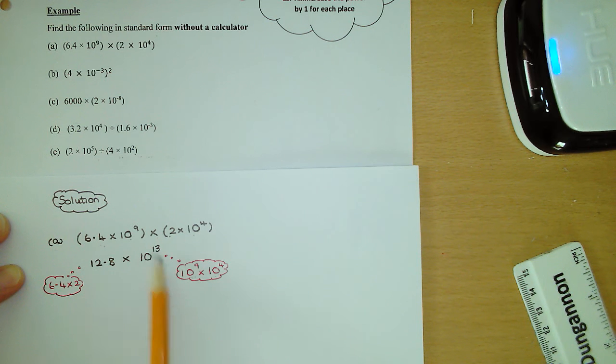It's nearly in standard form, not quite, because the inserted decimal point needs to be moved. We need to make this a number between 1 and 10. So in order to do that, we need to shift the inserted decimal point one place to the left. So if we do that, we're going to get 1.28 multiplied by 10. But when you move the inserted decimal point, you're going to change the value of the power.